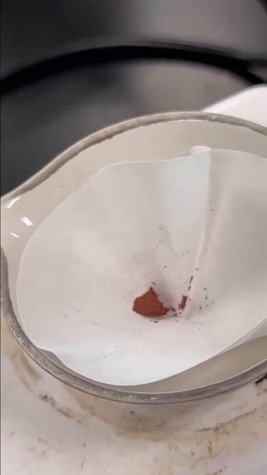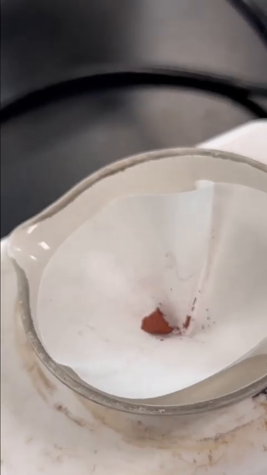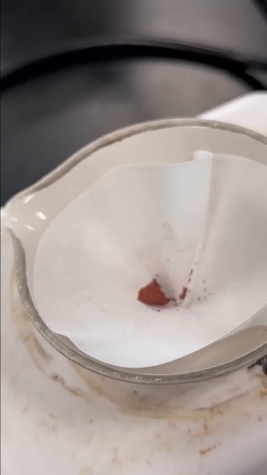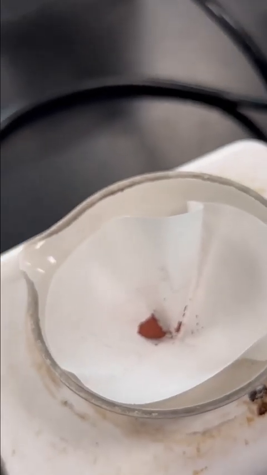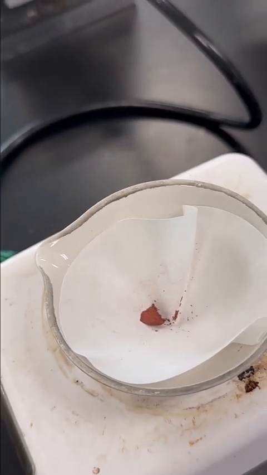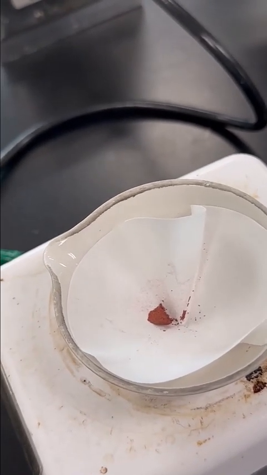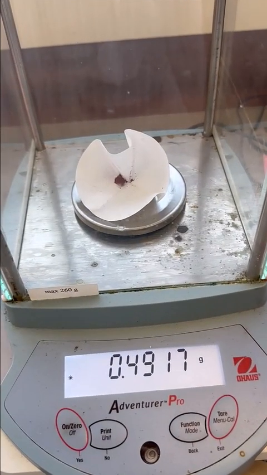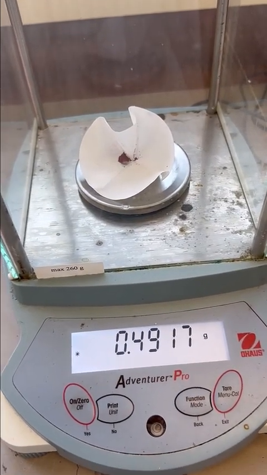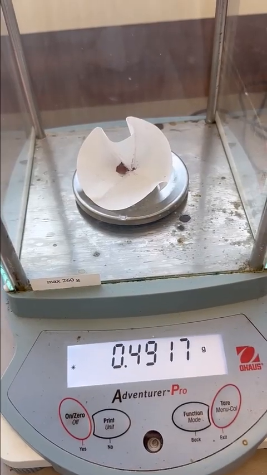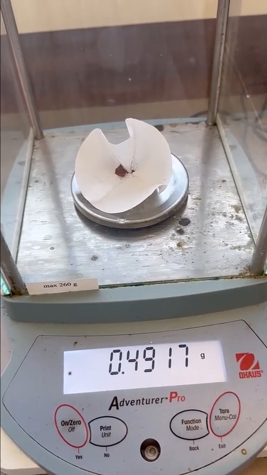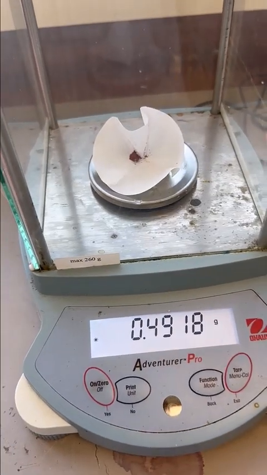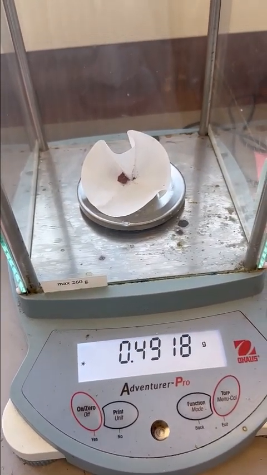All right, so that is near the end of the experiment. The last bit would just be to weigh it, and we will come back and we will get a weight for our copper so that you can see that. All right, so the final weight of our spongy copper with the filter paper is 0.4918.